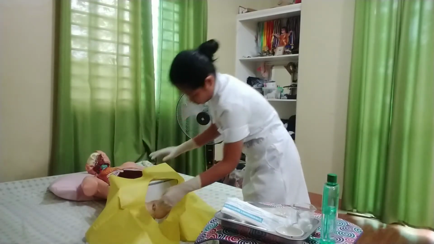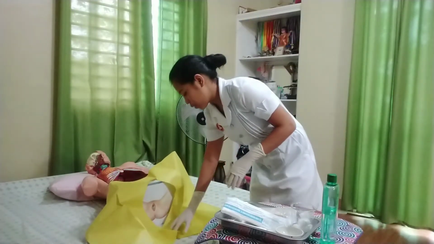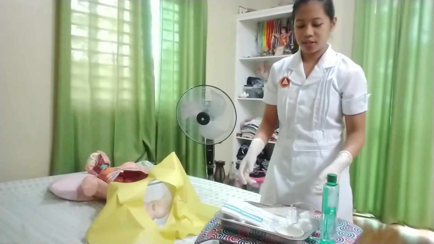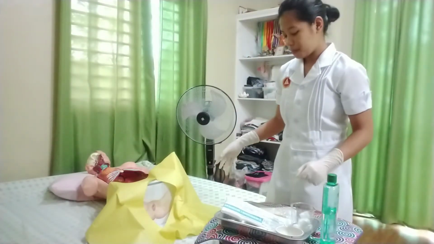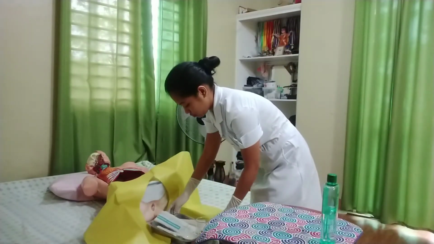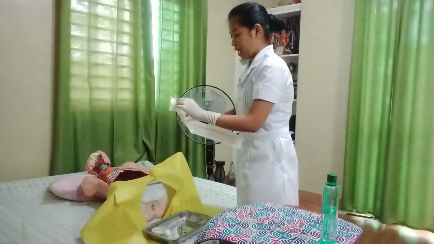Now that it is done, I will place the sterile tray over the drape between my client's thighs. And then I will open all the supplies.